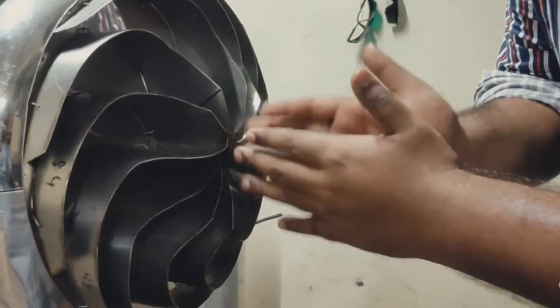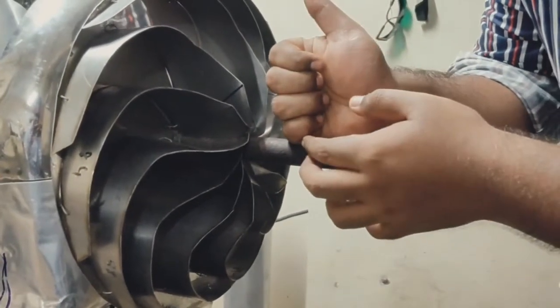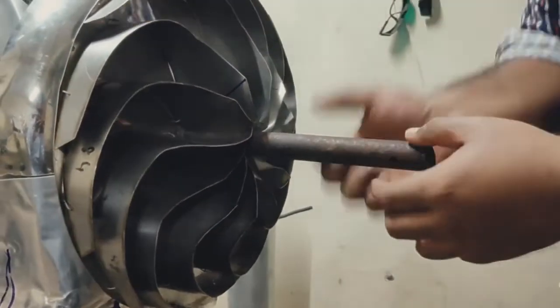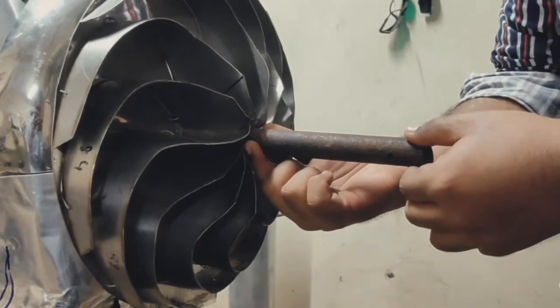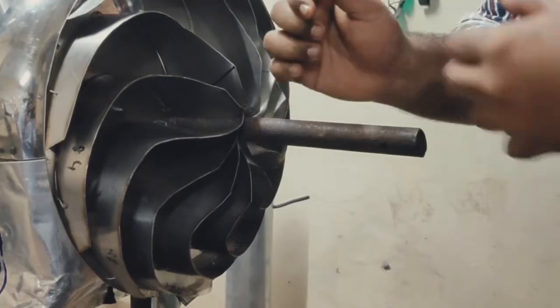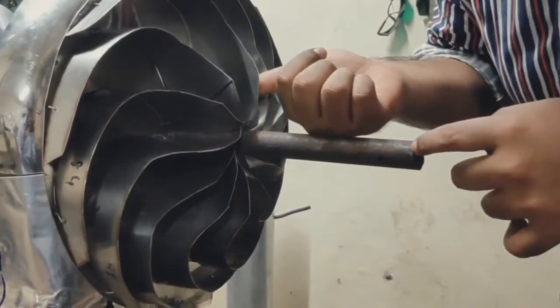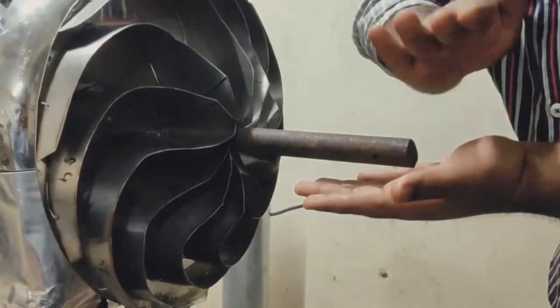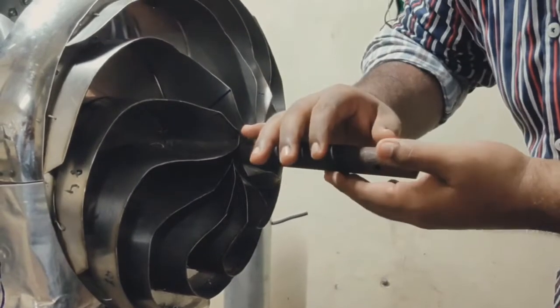As I said earlier, if the compression is occurring perpendicular to the shaft, then it is a centrifugal compressor. If the same compression is occurring parallel to the shaft, then it is called an axial compressor, guys.